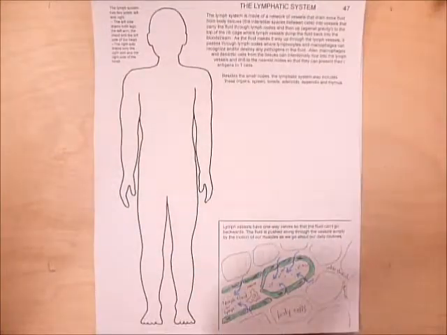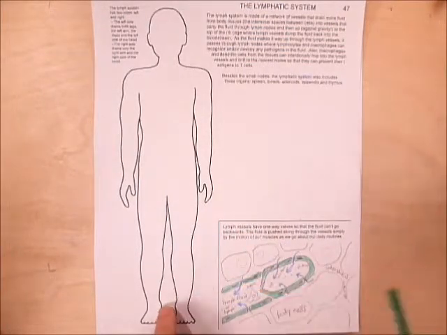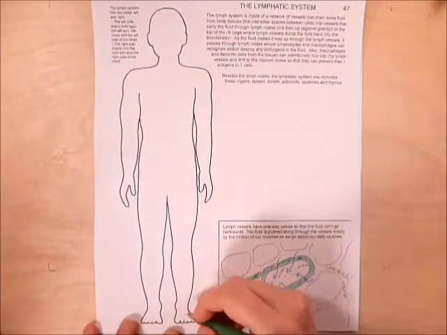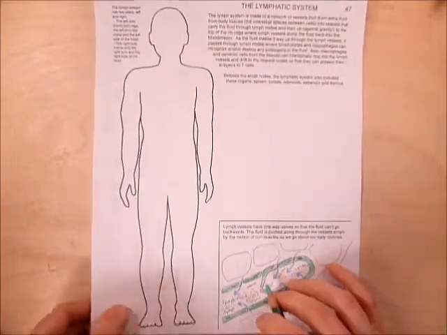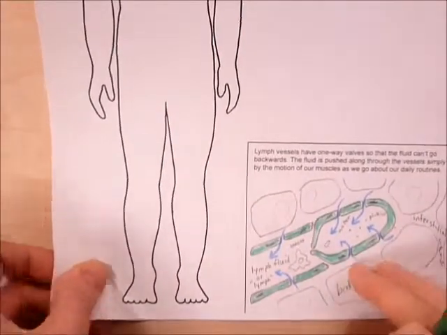Okay. And I'm going to take my green from down here and start drawing some of these little tiny ends. I'm going to start in the foot down here, okay? I'll try to zoom in. It's going to be kind of hard. I've got to zoom in, zoom out.